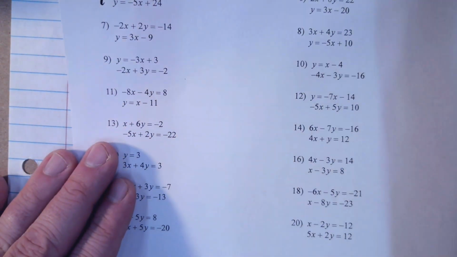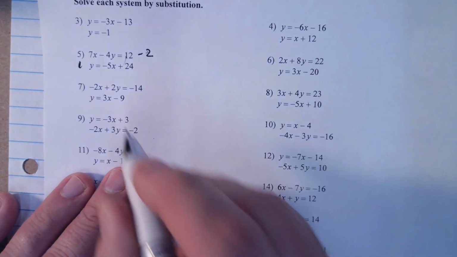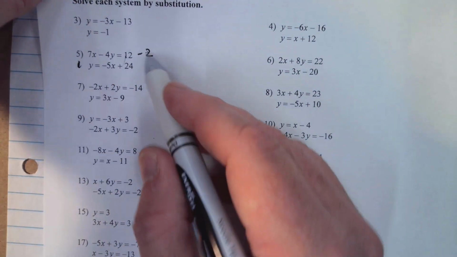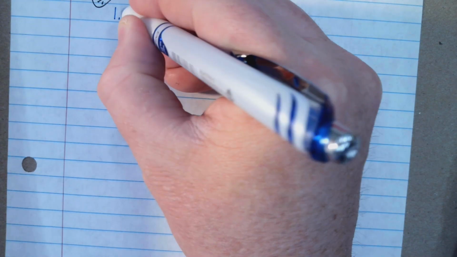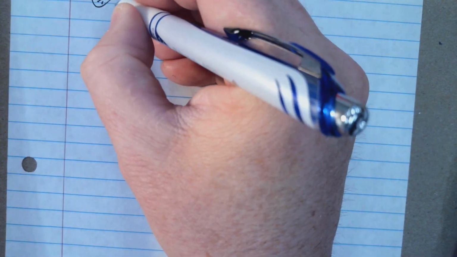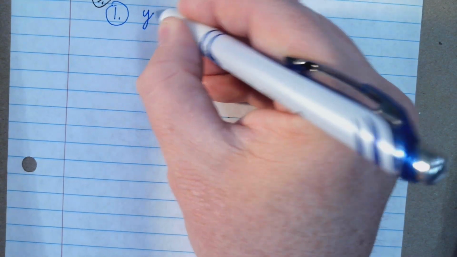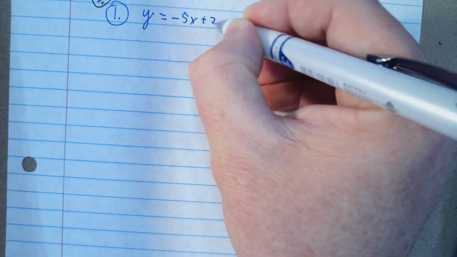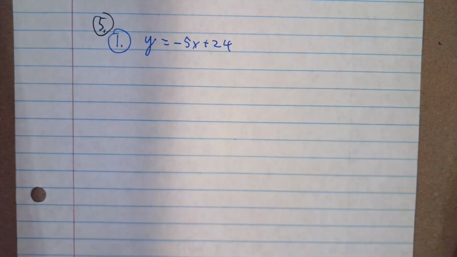I'm going to make this step 1 because it's already solved. So that's going to be step 2. Some people like to write down the problem, some people don't. You've got to write this down at least so you have all the information on the paper that you need, because that's going to be your step 1.